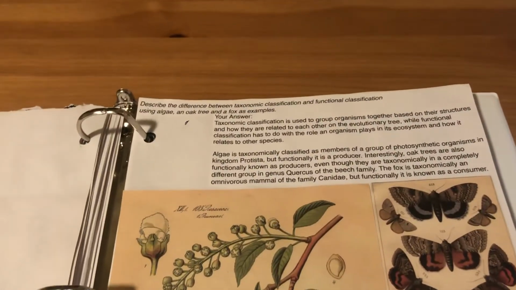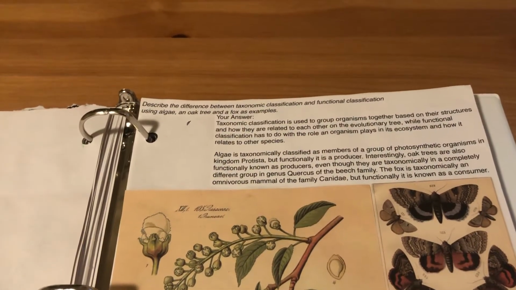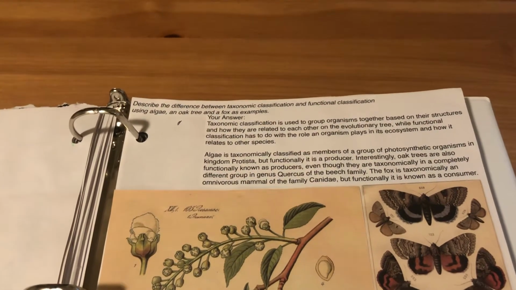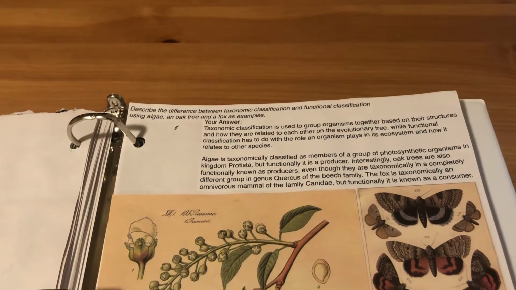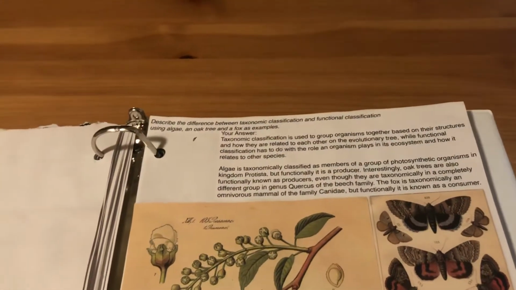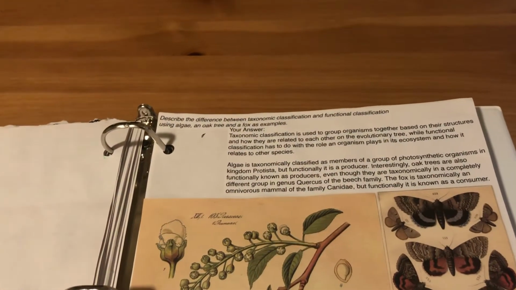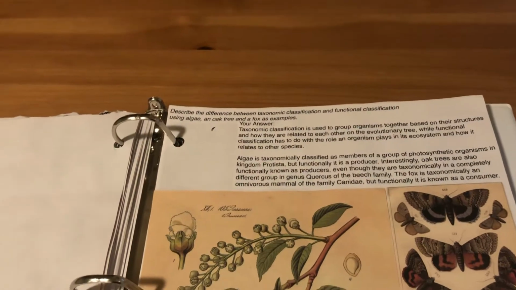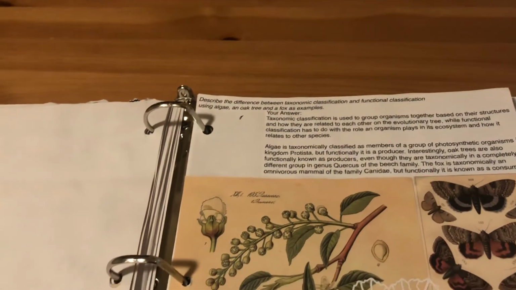This is a quiz response that says describe the difference between taxonomic classification and functional classification using algae, an oak tree, and a fox as examples. Again, this is great for classification. This has to do with development, this has to do with structure and function, complexity and organization, so I thought that this all fit well.